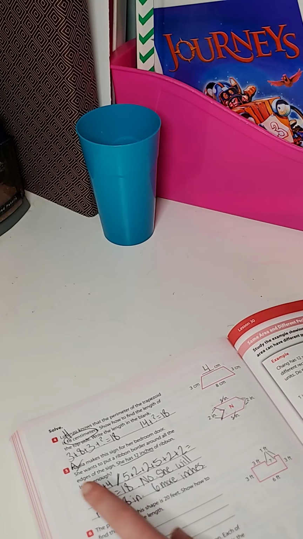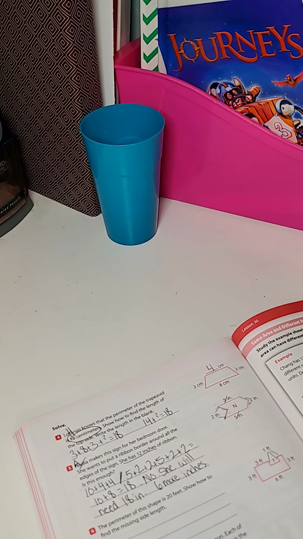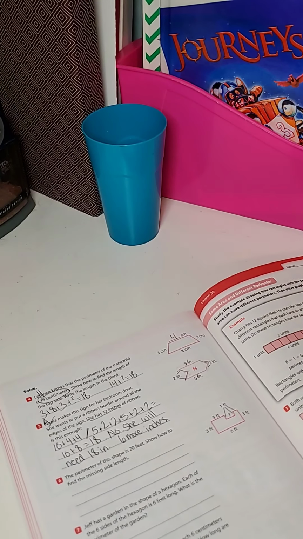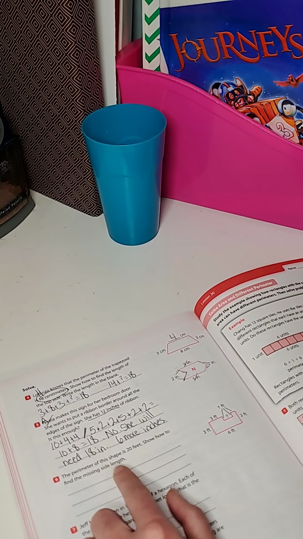You can see that my way, if you can remember to make those 10s, it makes it a little shorter. Okay, the perimeter of this shape is 20 feet. Show how to find the missing length.